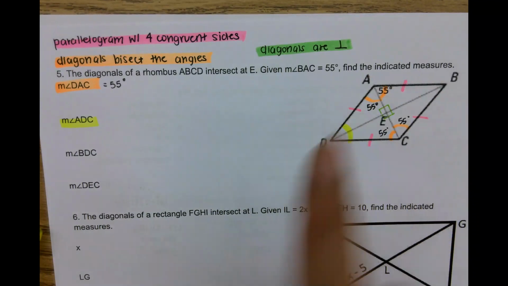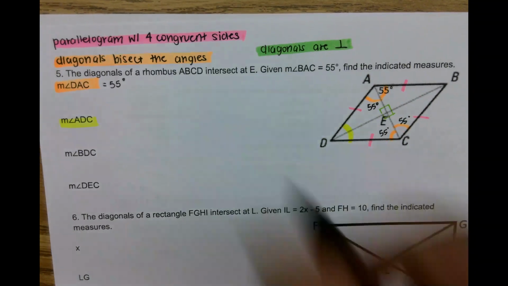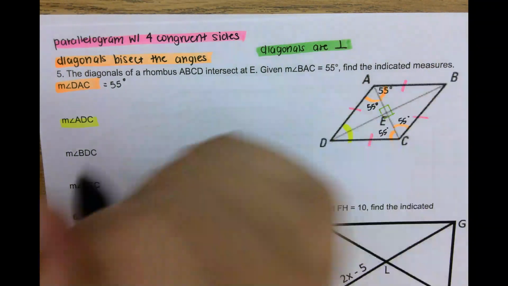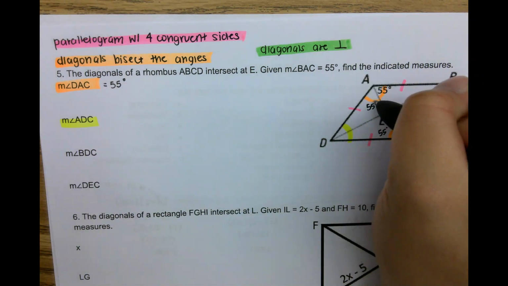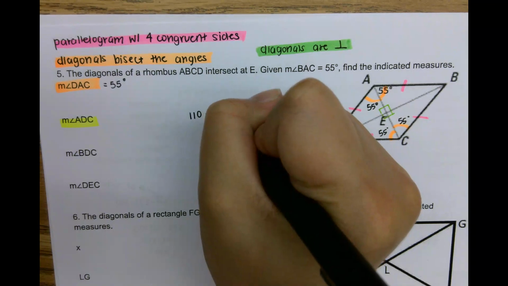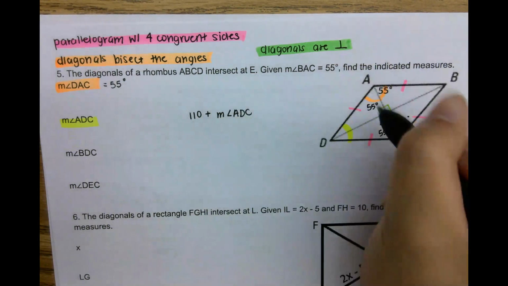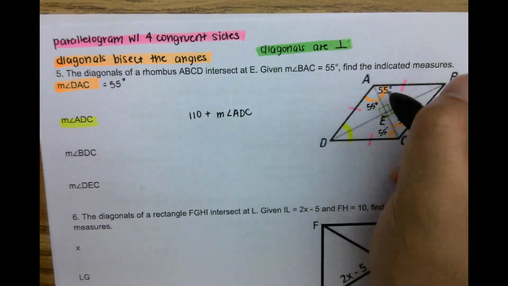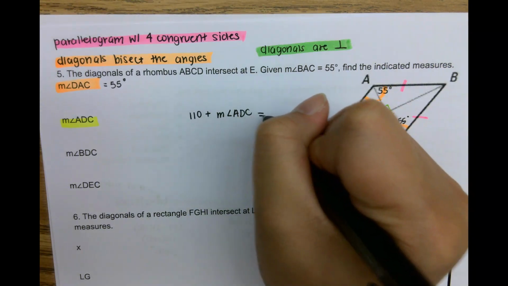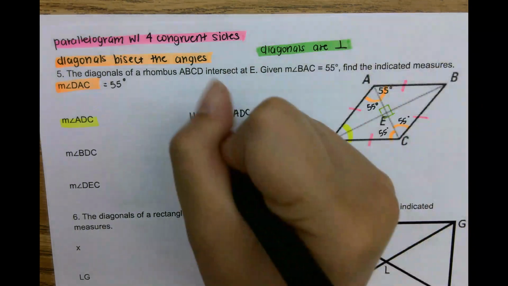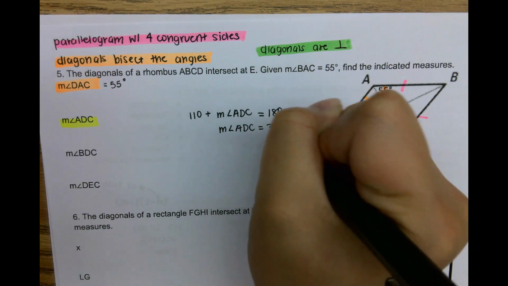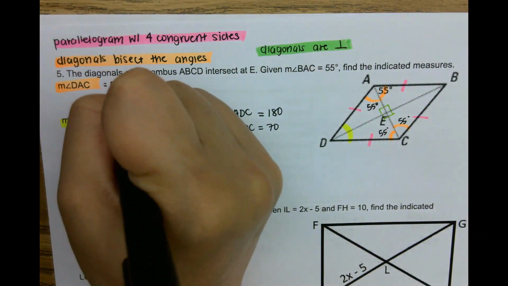They will be supplementary. So what it tells me is that all of angle A and all of angle D should total to be 180. So since this is 55 and 55, that means it's a total of 110. So all of angle A, which is 110, plus all of angle D, which is angle ADC, should total to be 180. So when I subtract the 110, that means angle ADC is 70 degrees. Right?